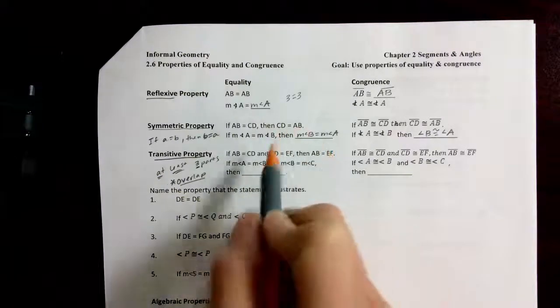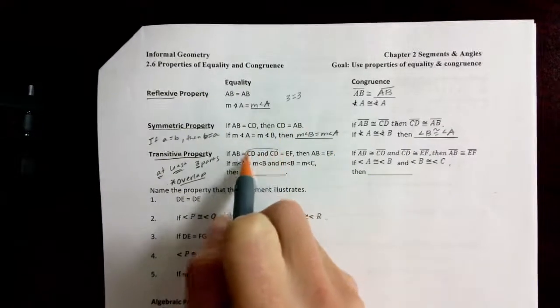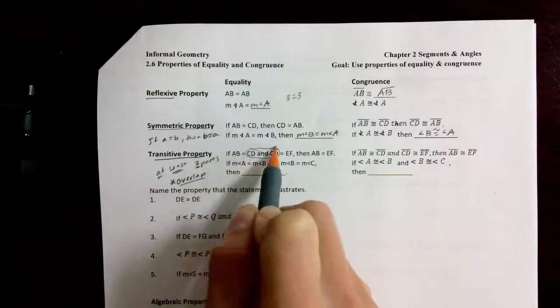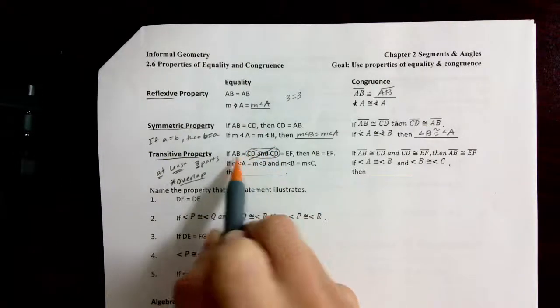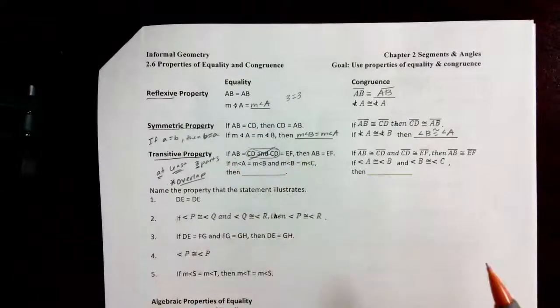It's really an order thing. These 2 pieces are the same. I can take them out. They're overlapping and just say the first is equal to the last. That's our transitive property. So let's try another one.